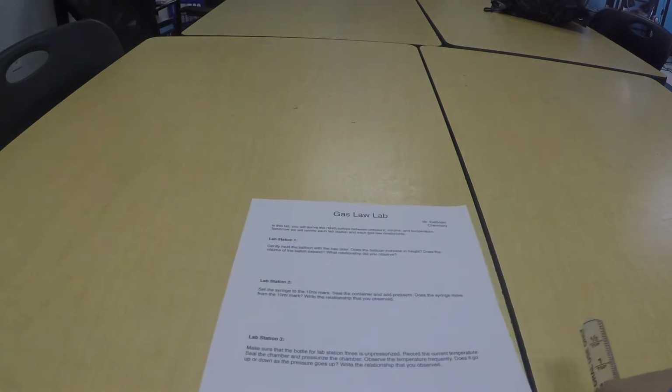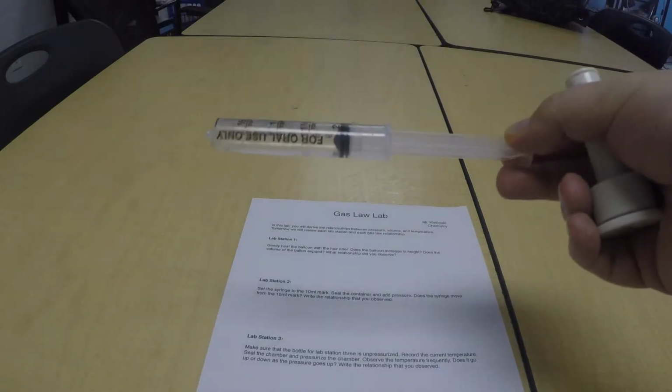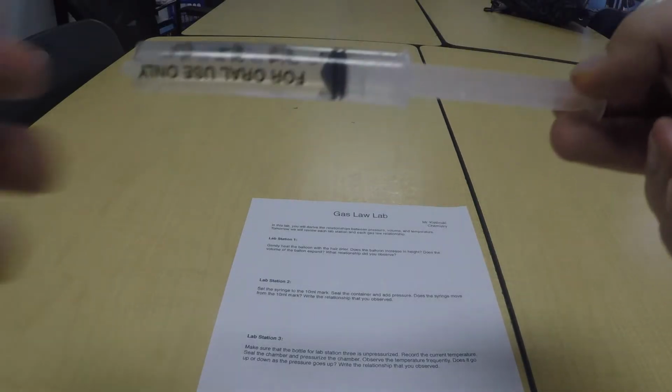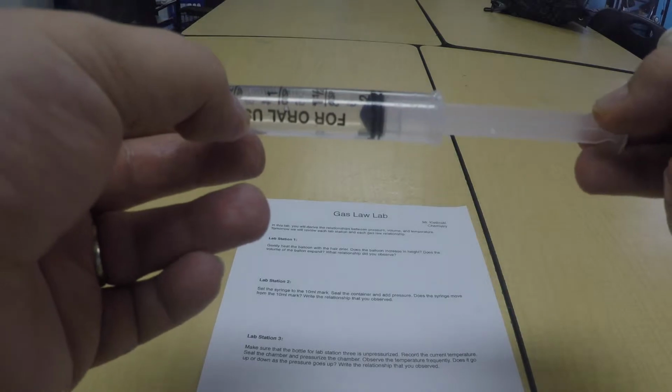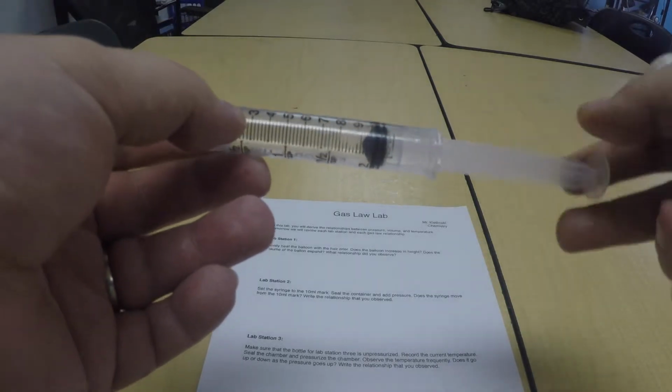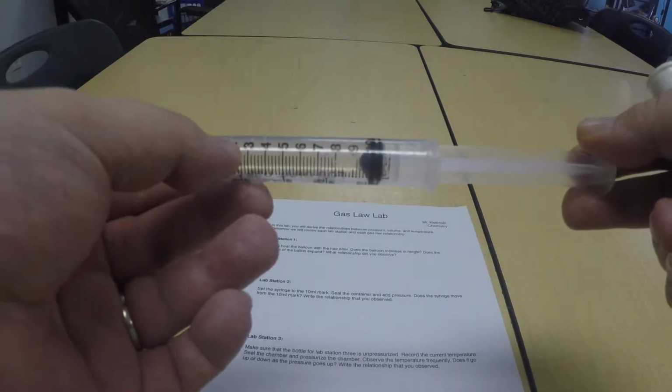Question 2 deals with pressure and volume. In question number 2, we have a syringe, and I have the syringe right here. This syringe happens to be measured in teaspoons and milliliters, and we're going to use milliliters.